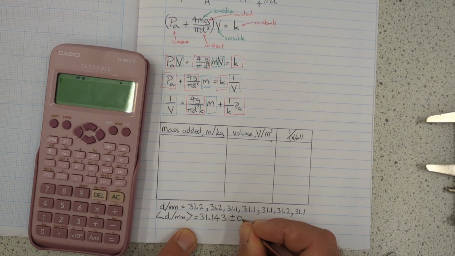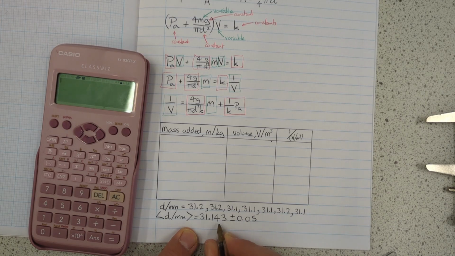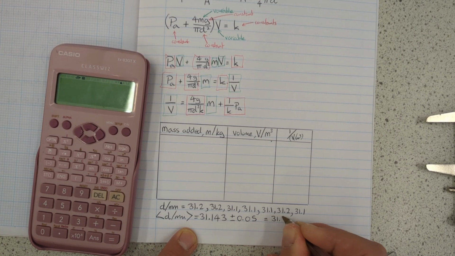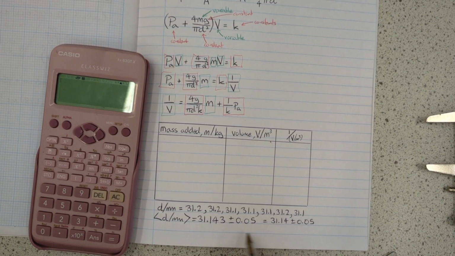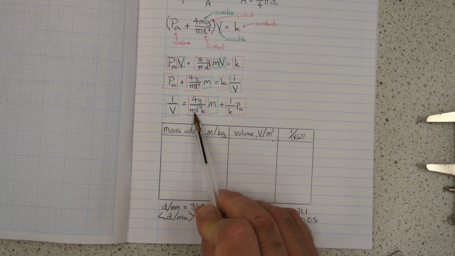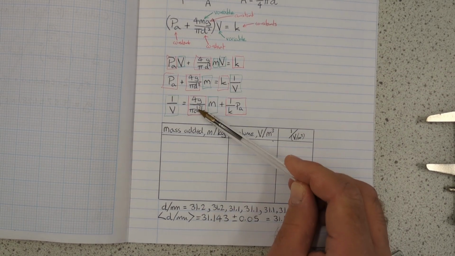So I don't need that final digit there. So I can say 31.14 plus or minus 0.05. There it is. That is my mean diameter with the uncertainty. The unit is here. So now I've got the D, and I'm going to be squaring that later.